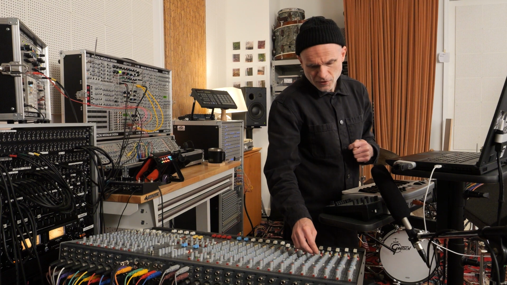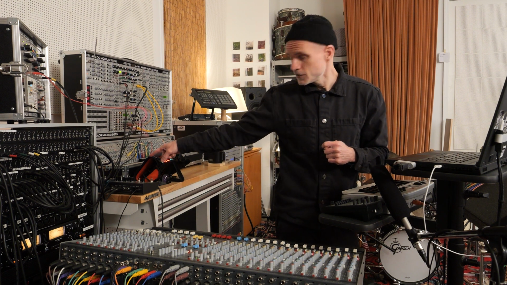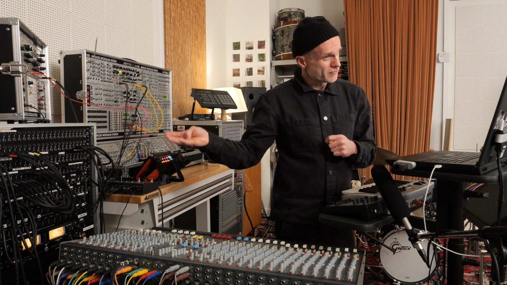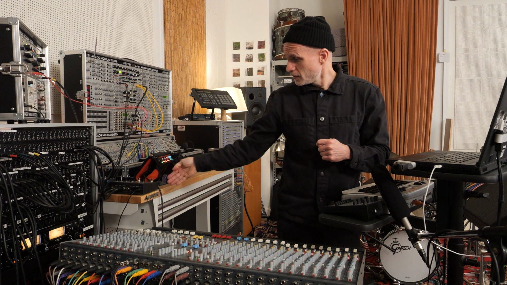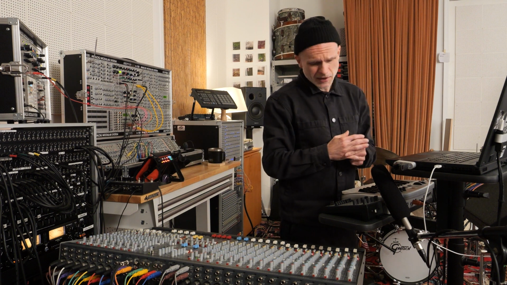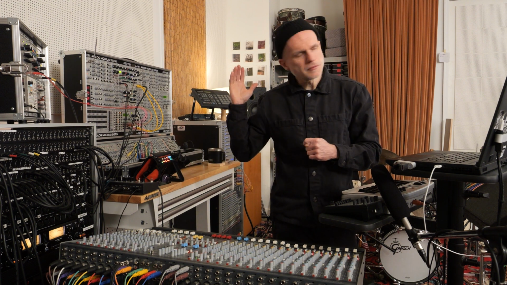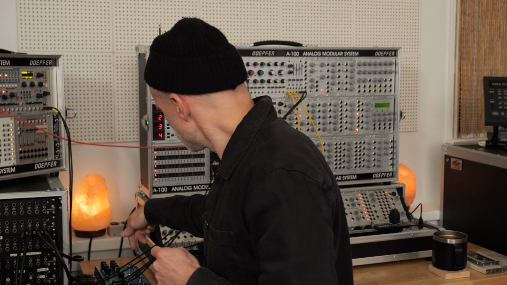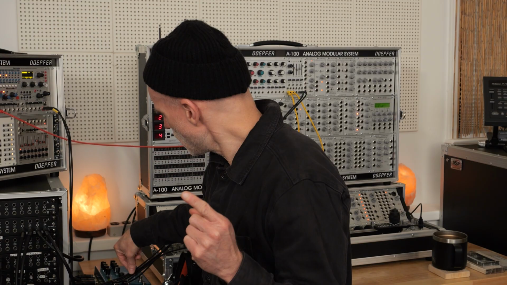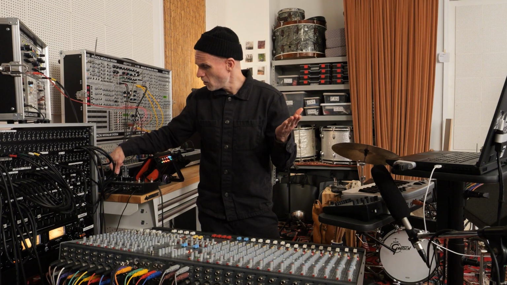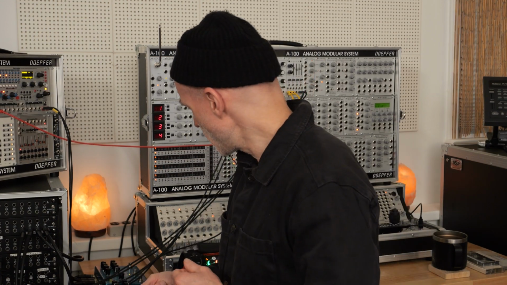And it's going through also Strymon Big Sky reverb and the Strymon timeline delay. And the Big Sky is set to a preset called Relax. And on the Big Sky, because it's going into the sends, I have the mix turned all the way up.